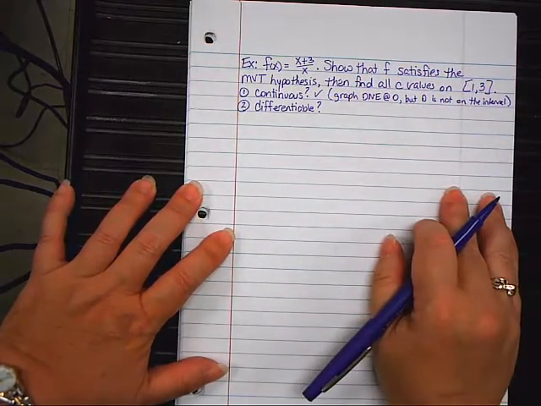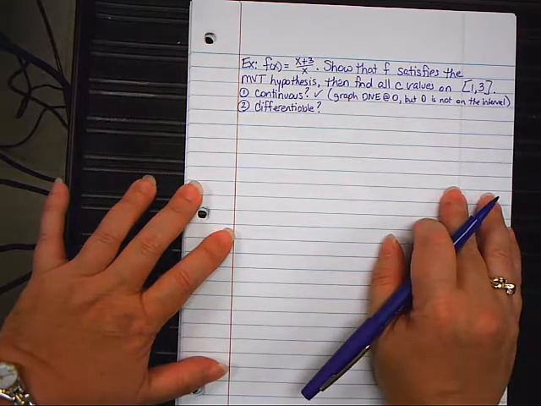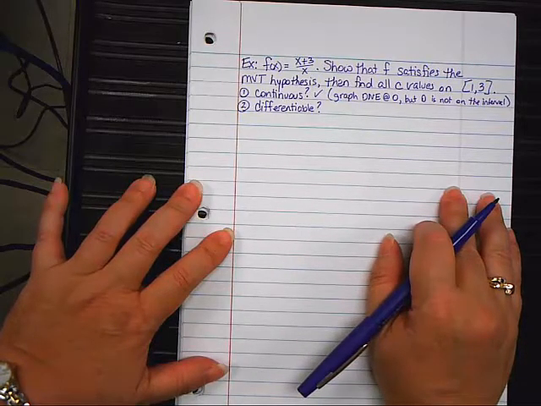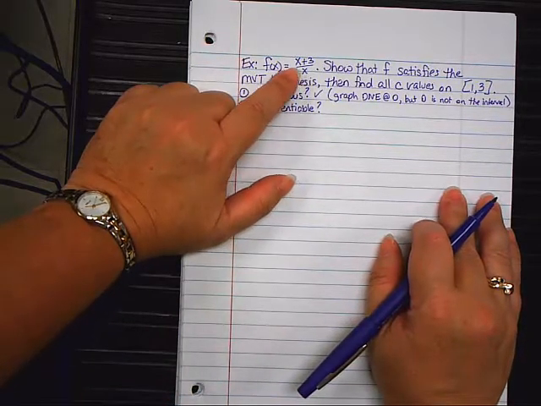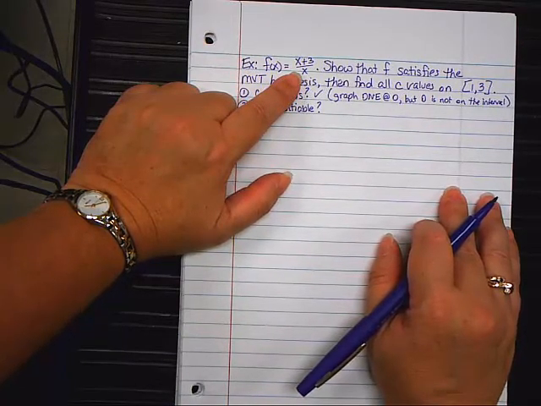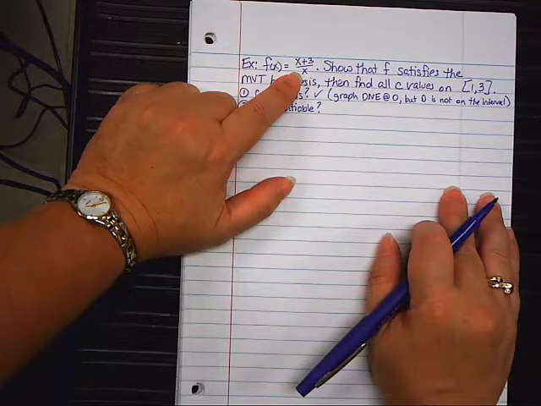All right. Differentiable. Remember, differentiable means: does the derivative fail? If I was to take the derivative of this, and I don't want to do it if it's not going to work, what rule would you have to use? Quotient rule. Would it have a denominator when you were done? Yes.